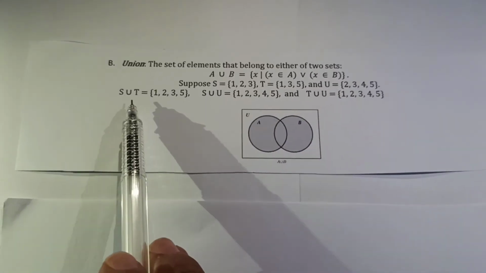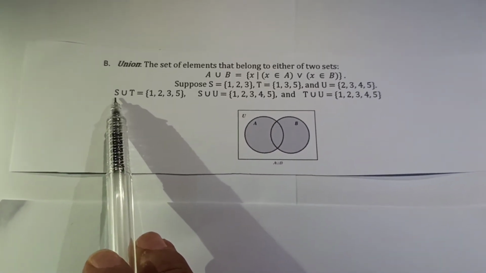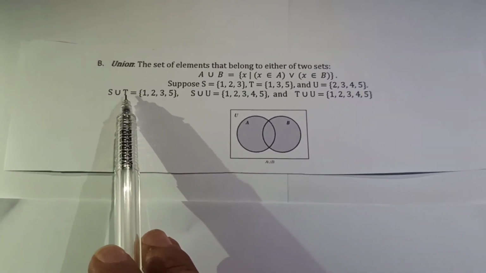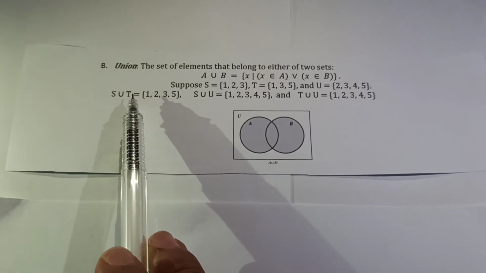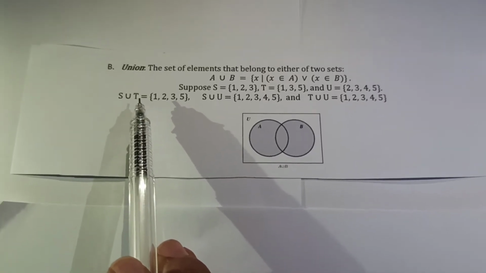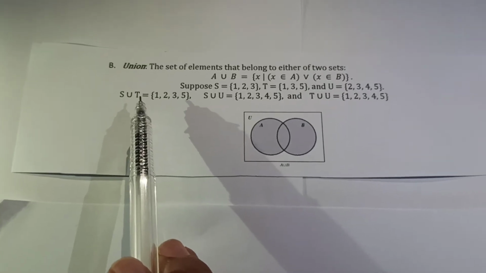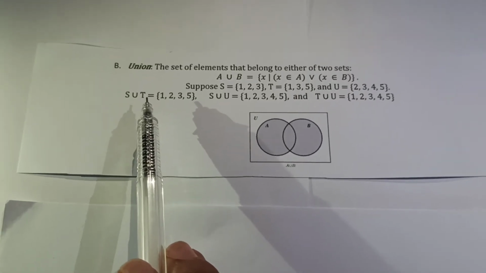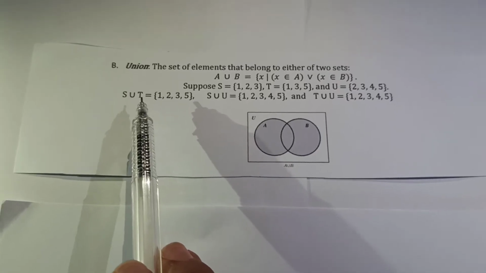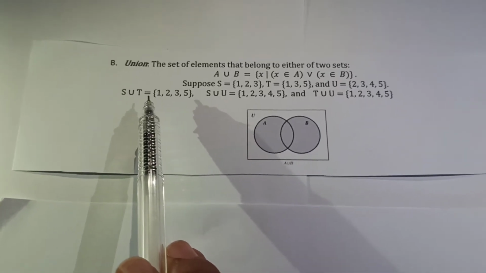If we're going to get S union T, you're just going to put all the elements in a distinct pattern. It should be written only once even if there are two 1s, two 3s, or two 5s.